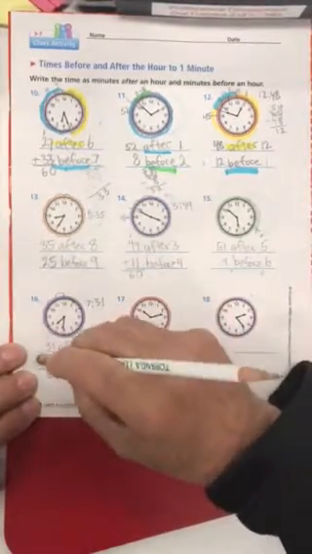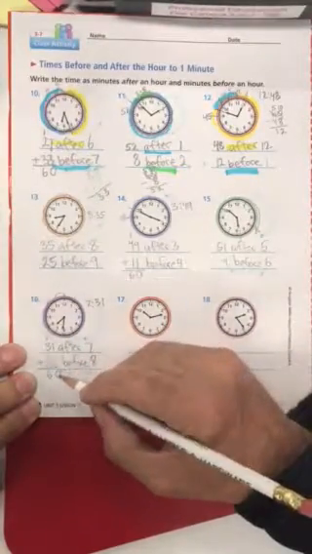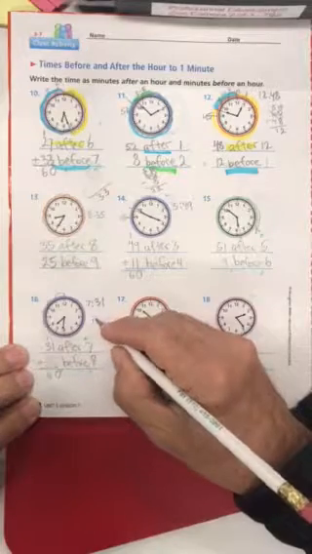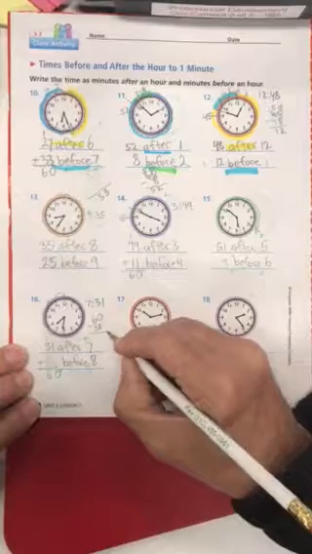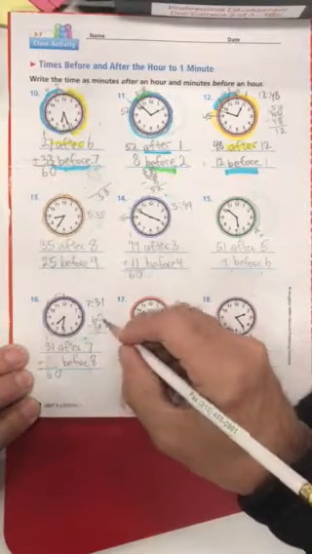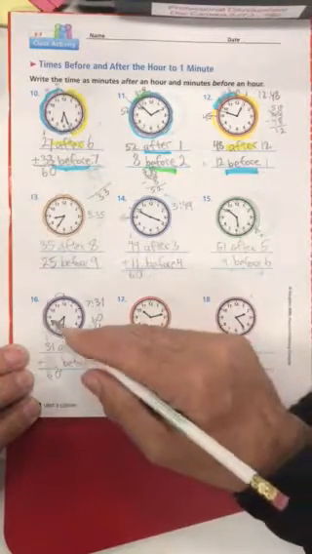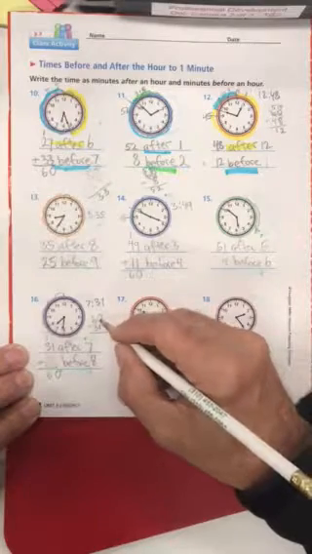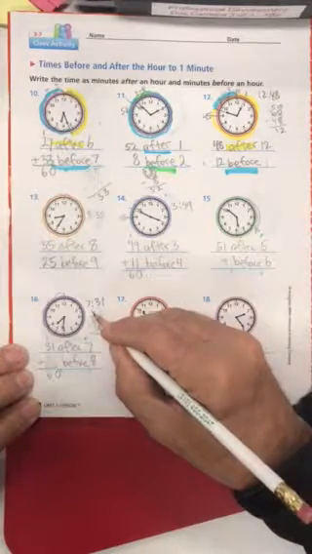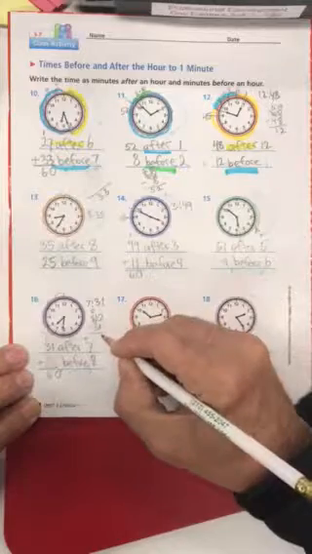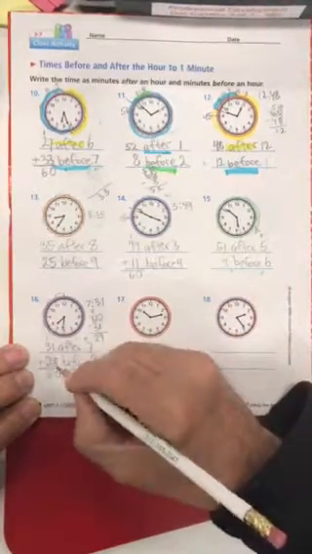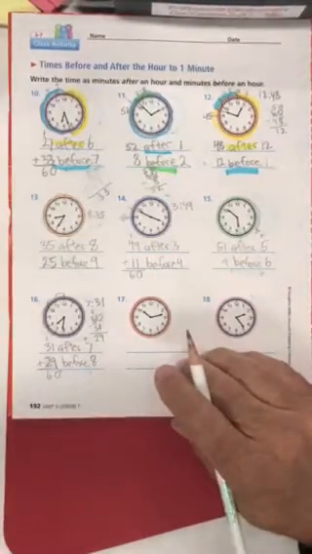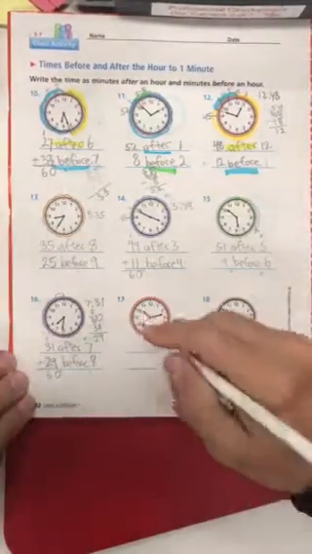Also, if you wanted to know how many is left, well, you knew that it was 31 minutes after 7, so you could just subtract the 31 from the total, which is 60, and that'll give us how many minutes before the next hour. So 0 minus 1, you have to ungroup. 10 minus 1 is 9. 5 minus 3 is 2. So it's 29 before 8. So we did that right.